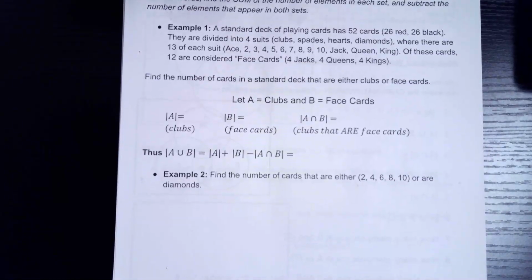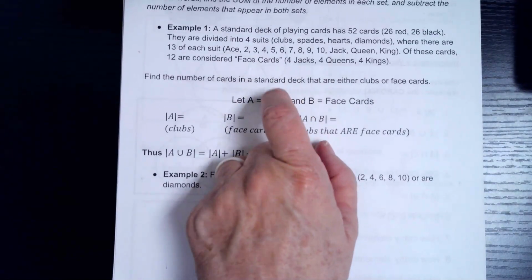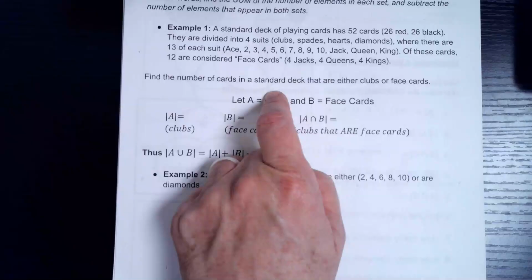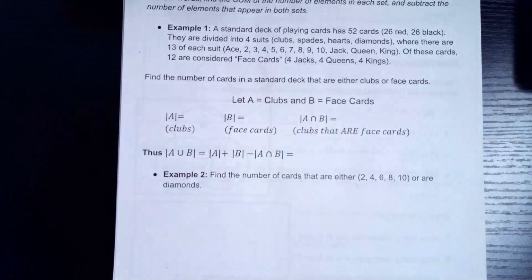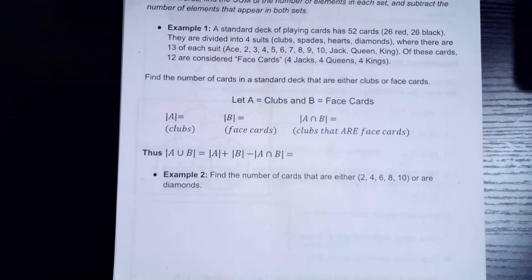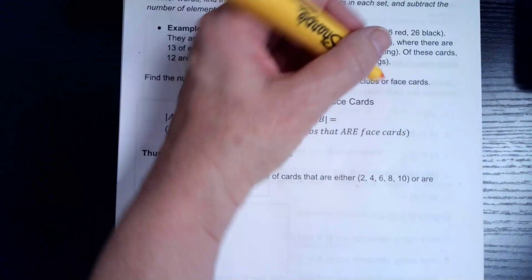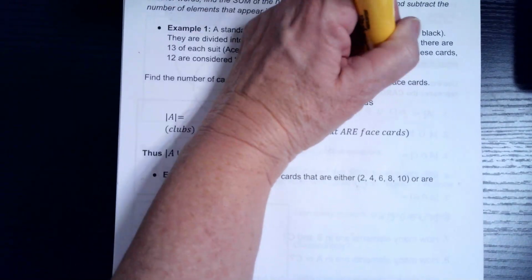Find the number of cards in a standard deck that are either clubs or face cards. So here we are now getting into a word problem that is asking us to find either an intersection or a union. We have been given clubs or face cards.